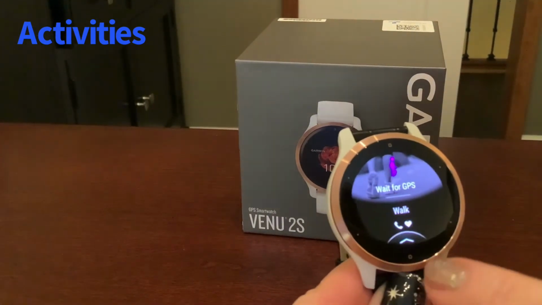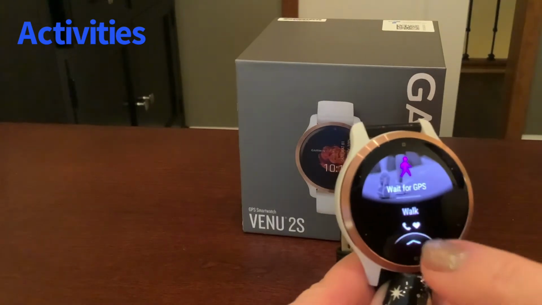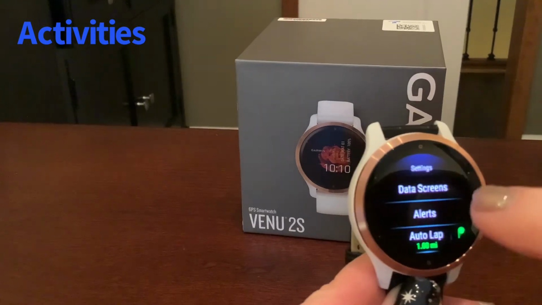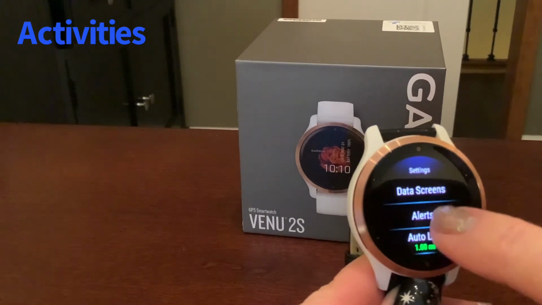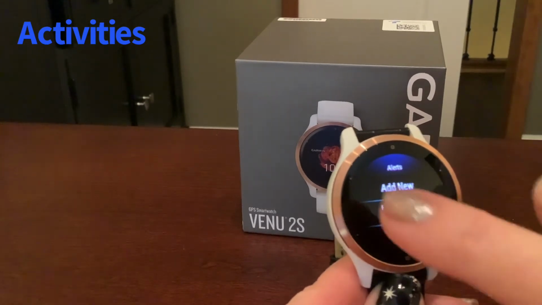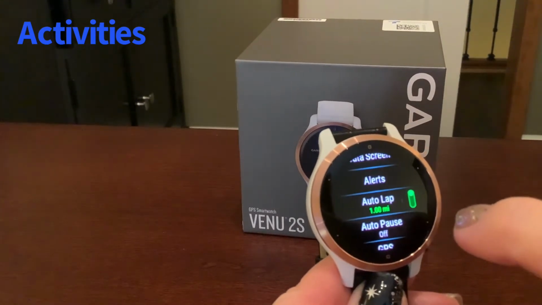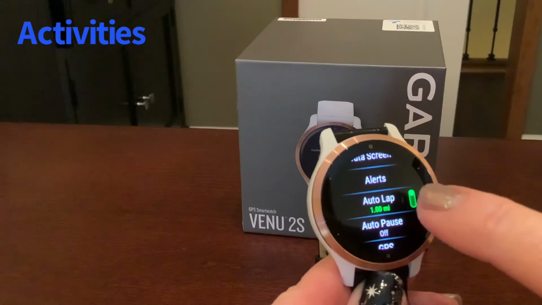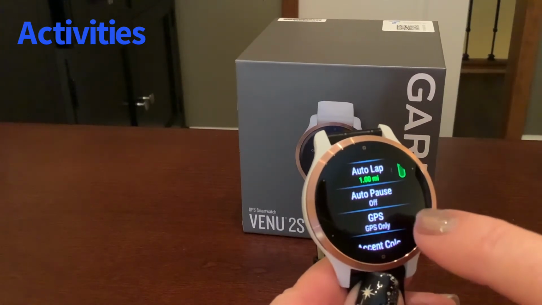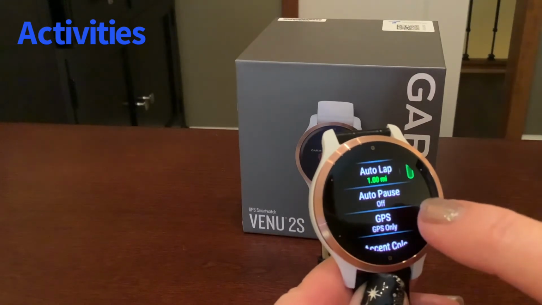And down here you see there's this little chevron. If you just tap that, you can go to settings. This is pretty cool. So, well, first of all, there's alerts. You can set a high and low heart rate if you want it to be notified if your heart rate is too high. I have my auto lap set. There's an auto pause so that when you stop walking, it will stop the counter.